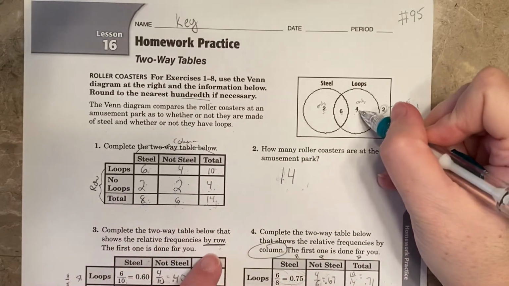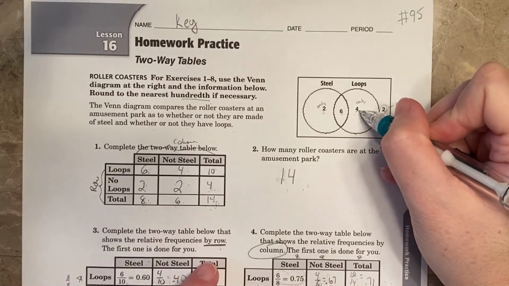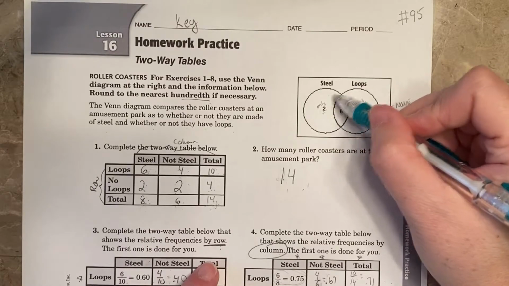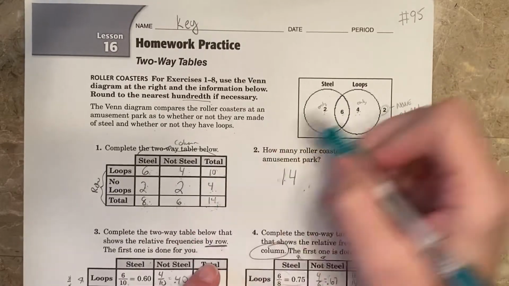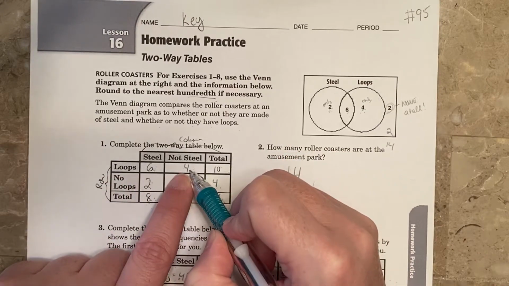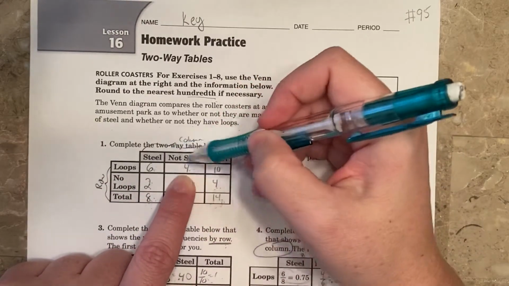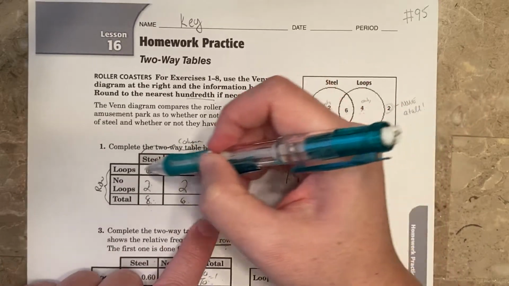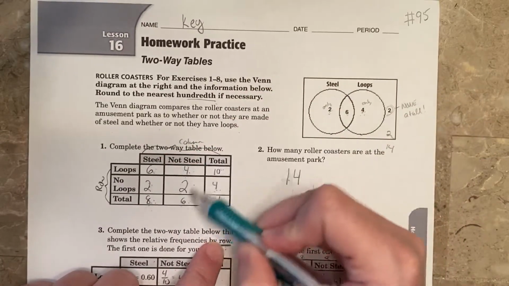All right, then this one right here. This 4 represents only loops, okay? Not steel. It's not in the steel circle, so only loops. So loops and not steel. Loops and not steel is number 4 right here. Okay, now that we have this, 6 plus 4 is 10. So kind of like this row is done and this column. We just need this middle stuff right here.